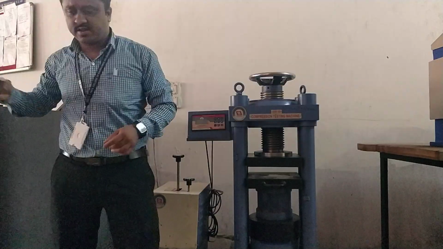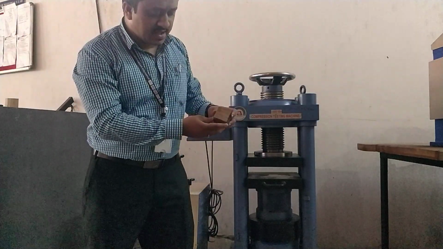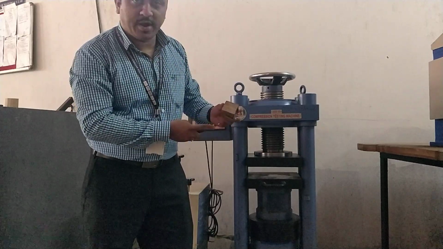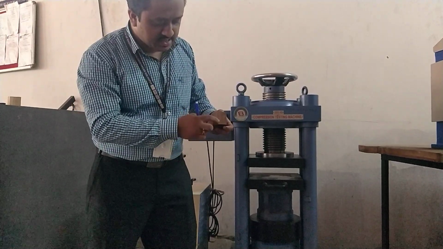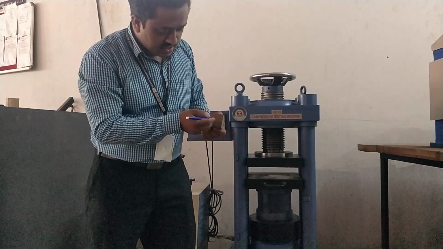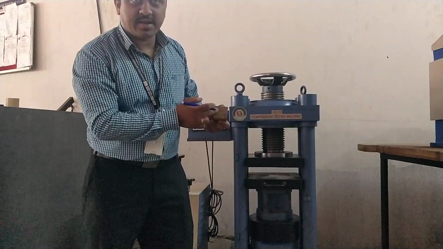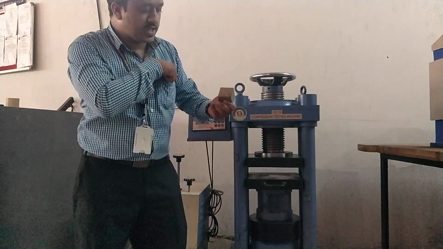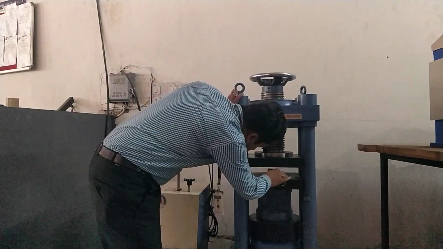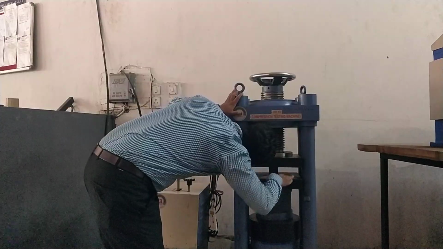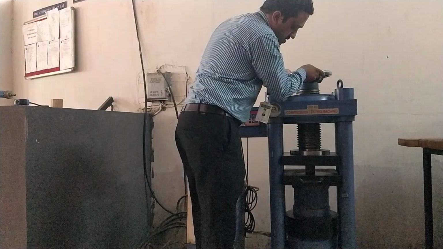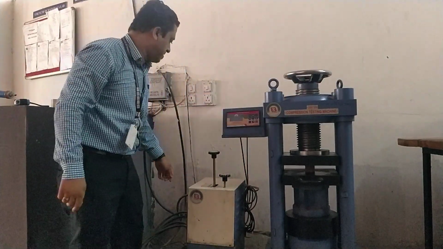Now we take the other specimen having the same dimensions, 49 mm by 49 mm, and here we will apply the load perpendicular to the grains. Now see, the grains are like this. The grains are in one direction, and the load will be applied at 90 degrees to this direction. Again we fix the specimen into this machine and see at what load it fails. Tighten the specimen using both the plates. Now start the compression testing machine.